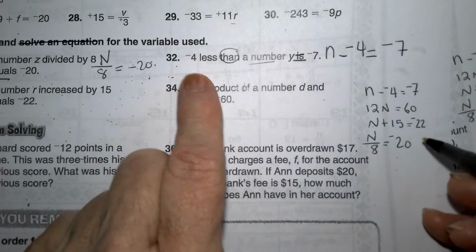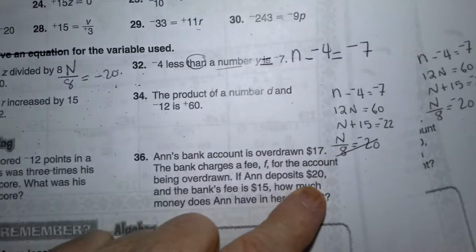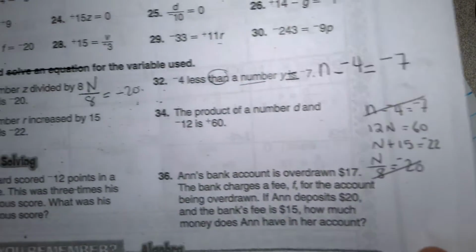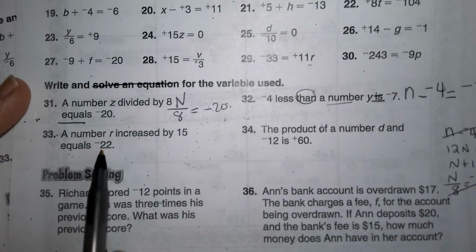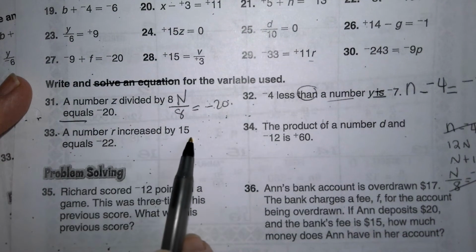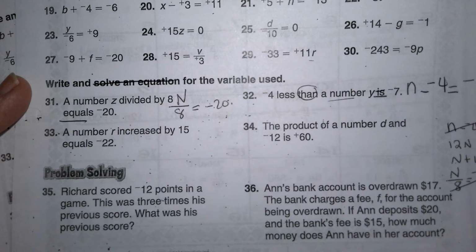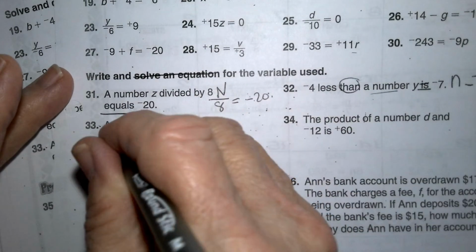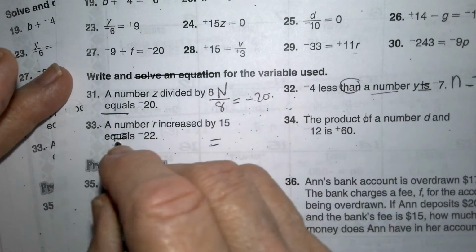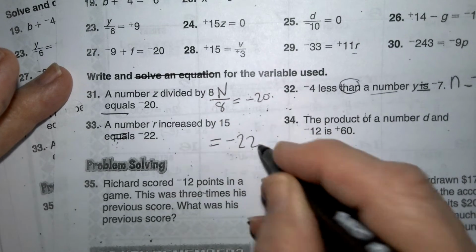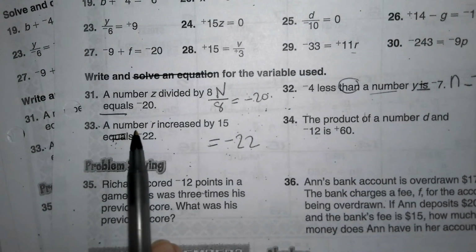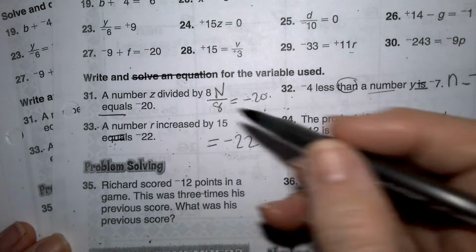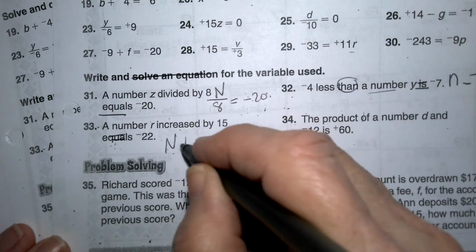Okay. In fact, I kind of wrote them down here. Here's one of them. Here's that one. And again, we're not solving these. A number r increased by 15 equals negative 22. What's the equal word? Equals. That should be easy. So I found my equal, or it could have said is negative 22. Put that to the right. And then how are we going to write r increased by 15? Yeah, n plus 15, because there's no to, from, or than. So n plus 15. Done.